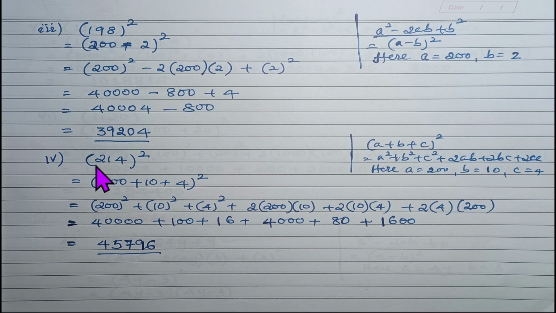Now coming to the next example, that is 214 whole square. Now we can write 214 as 200 plus 10 plus 4 whole square, using the identity a plus b plus c whole square is equal to a square plus b square plus c square plus 2ab plus 2bc plus 2ca. Here a is 200, b is 10, and c is 4. So therefore a square will be 200 square, b square is 10 square, c square is 4 square. 2ab will be 2 into 200 into 10, 2bc will be 2 into 10 into 4, and 2ca will be 2 into 4 into 200.